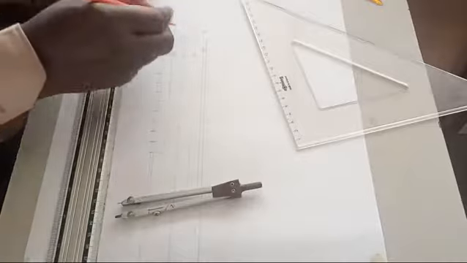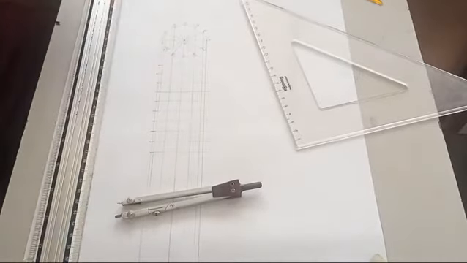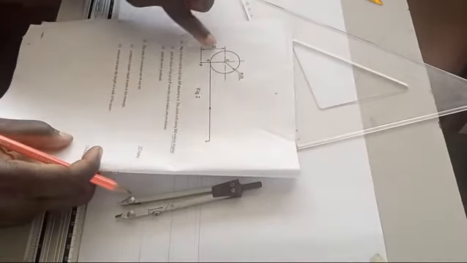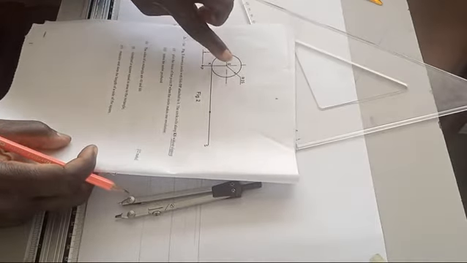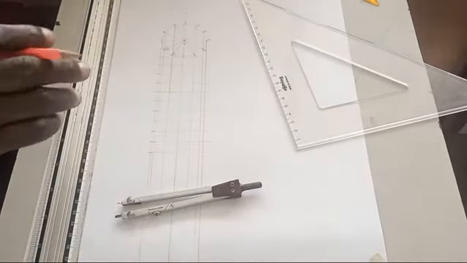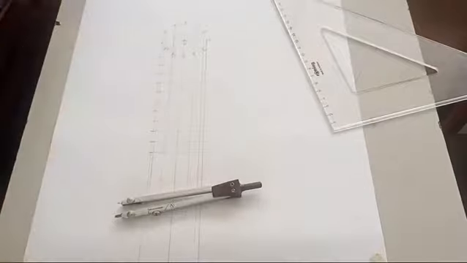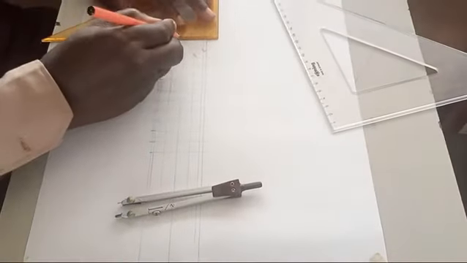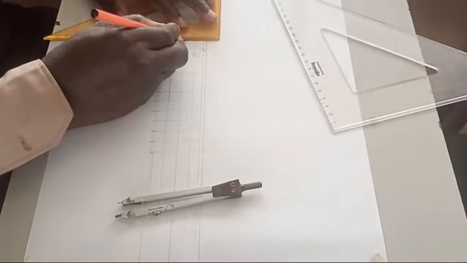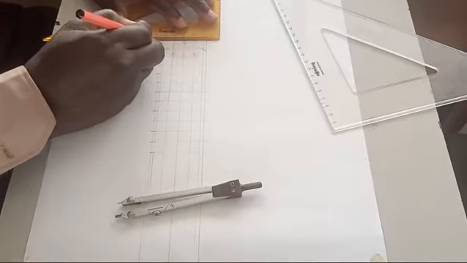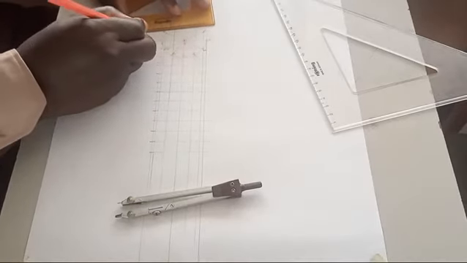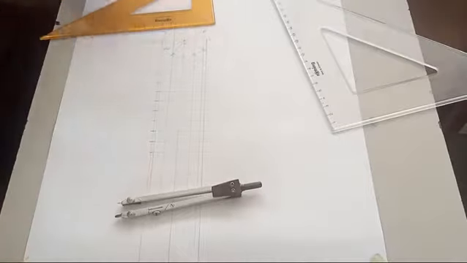Now, don't forget this is center O according to the question, and our P is downward and the length is 35. So you measure 35 from the center of the circle. Measure 35: 20, 30, 35, and that will mark our P1.